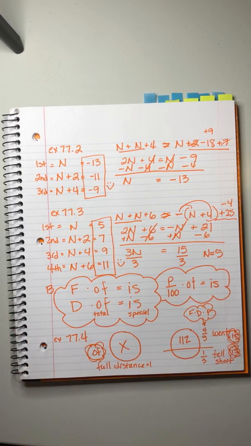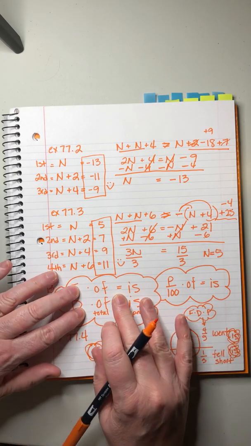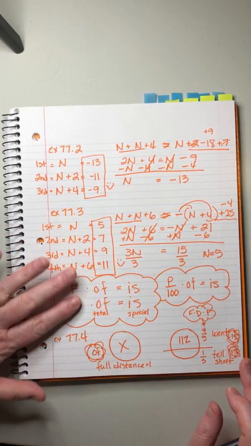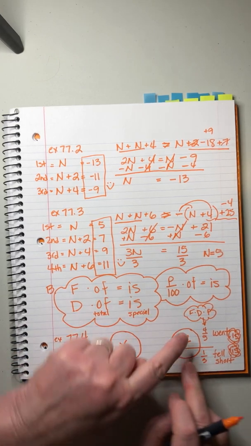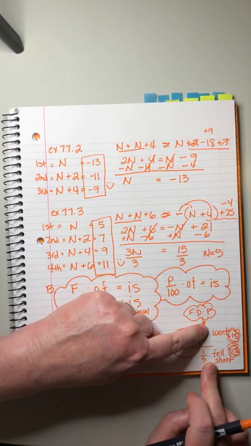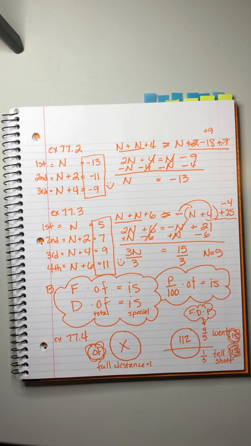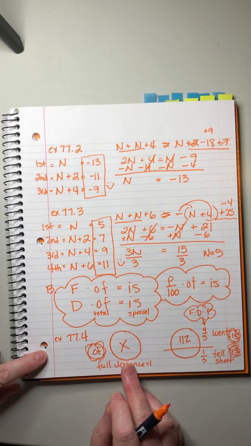In any case, the diagram and the variables as we lay them out fit together perfectly. This is the of number. These are the is numbers. These are the fractions, decimals, or percents. All right. So what we want to do is set up a formula now.